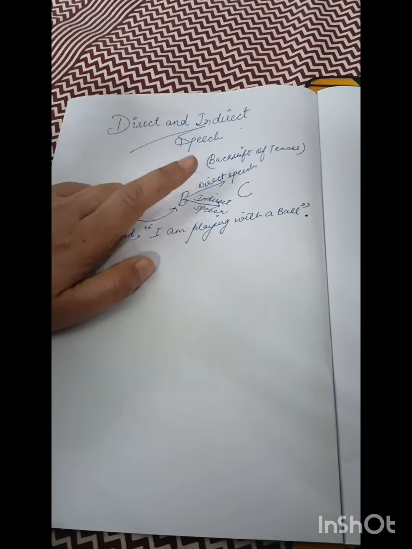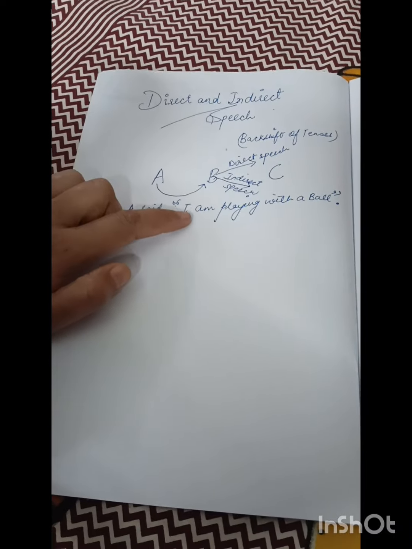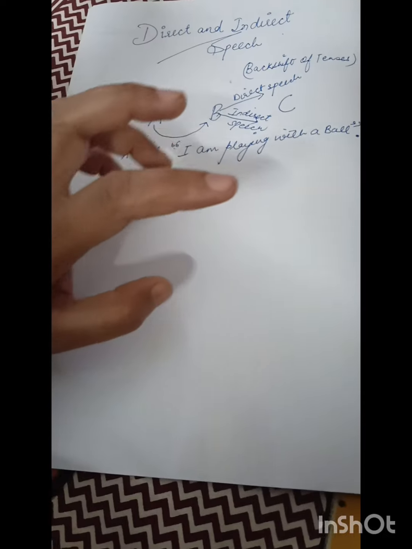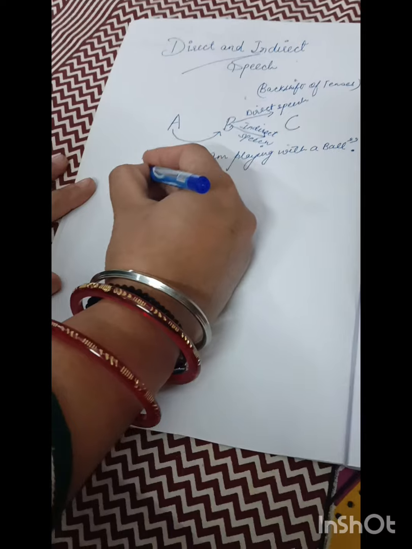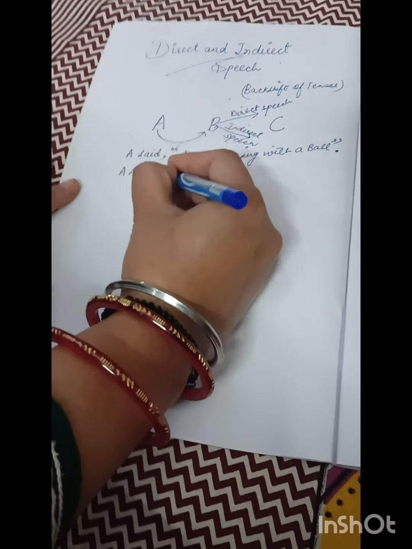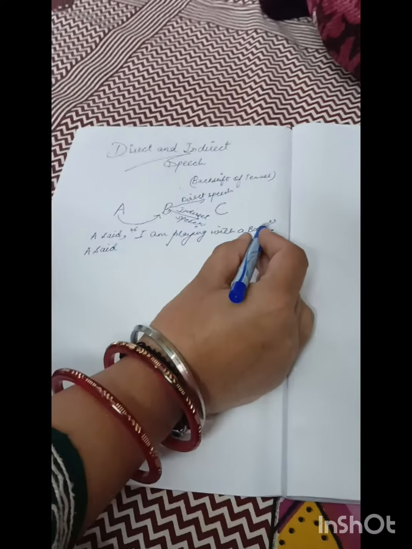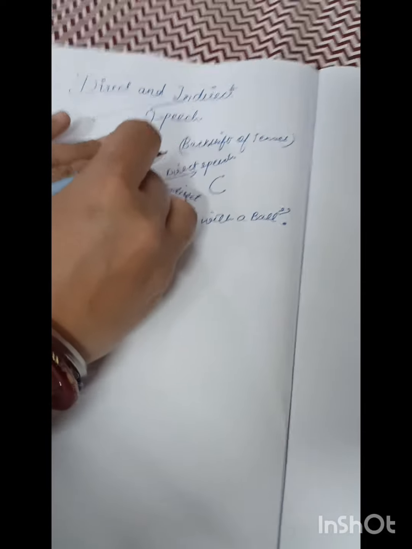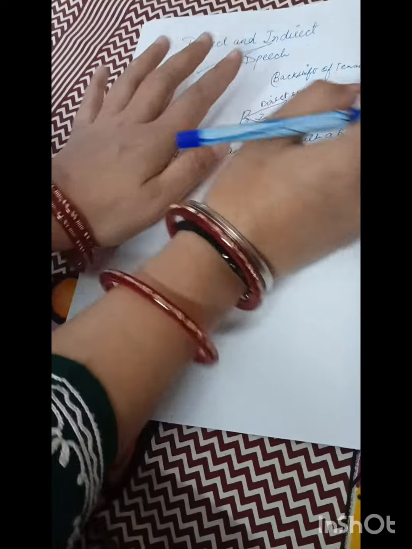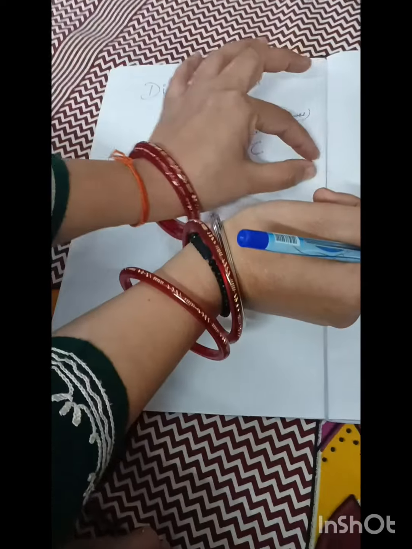But now B has another option of conveying the words. This is called indirect speech. B will convey the same words to C, but will change the words, retaining the same meaning. Let's see how. A said, now I have to remove these inverted commas, because inverted commas represent direct speech. Direct speech means the actual words of the speaker. Whatever A said to B, the same words are conveyed by B to C. He is not changing anything. So that is called direct speech.